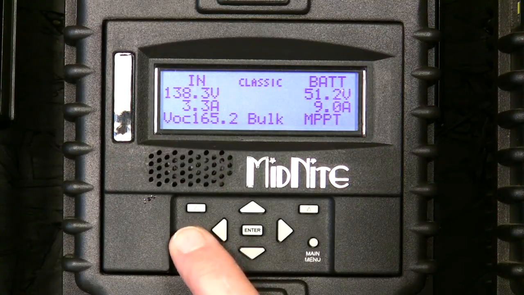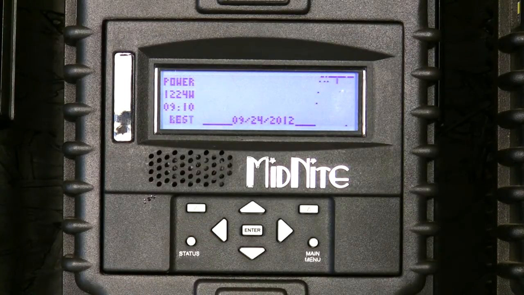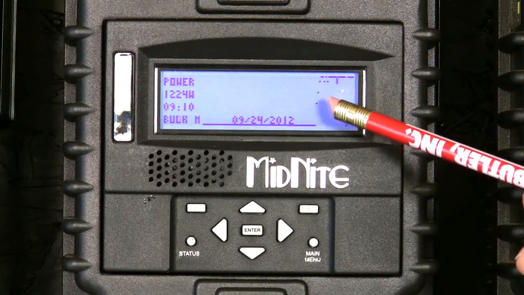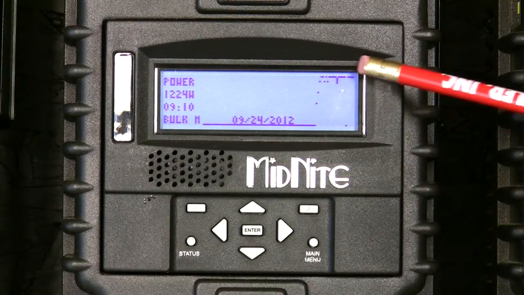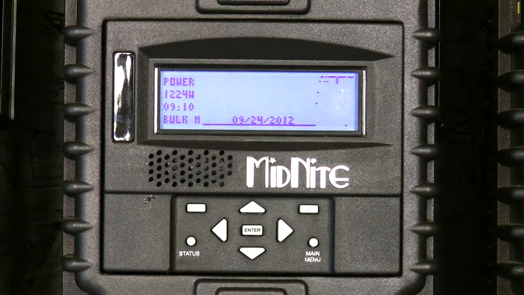The next screen, short-term history. This is going to attempt to graph the short-term history from today. It's been a very short day. You can see we're working in the morning here, so you can see the sun woke up and we went up and it's been tracking the array. As the day goes on, that will fill in. It's supposed to be a graph of today's production.